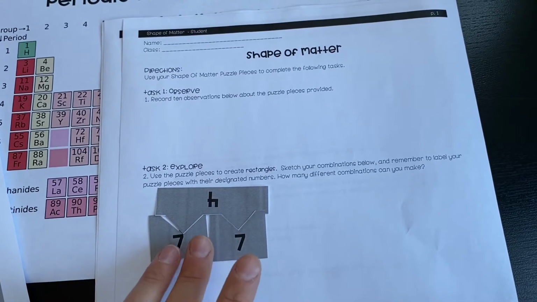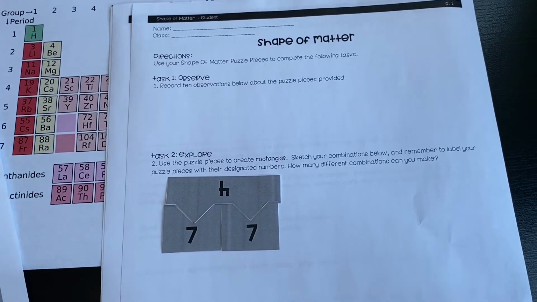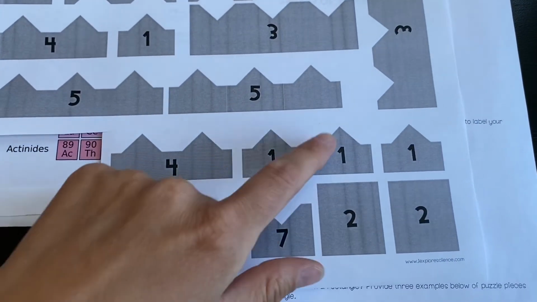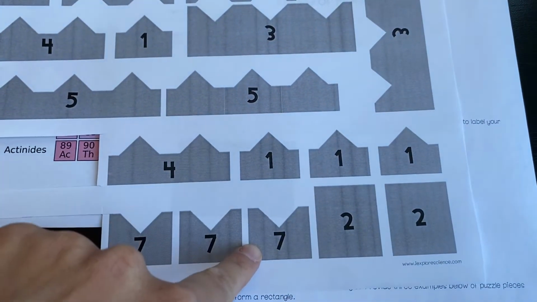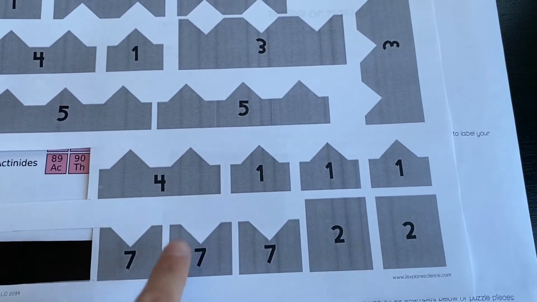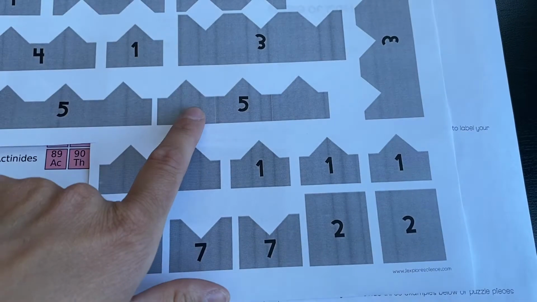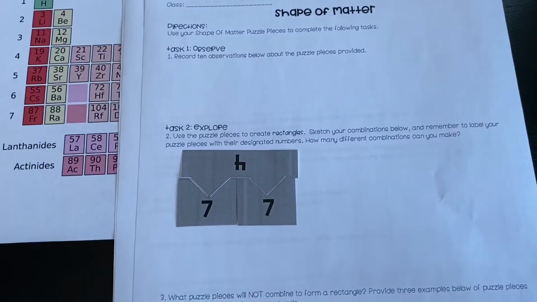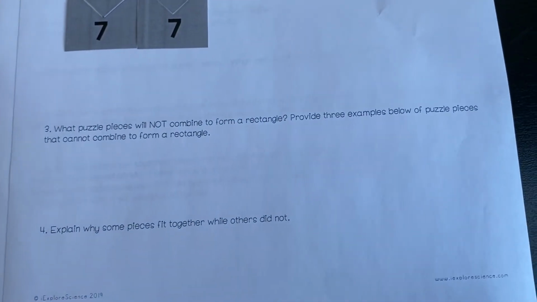So 2 7s can connect with a 4. But if I look at my other puzzle piece, like a 1 and a 7, a 1 and a 7 also connect. 2 doesn't connect with anything because it has no little grooves. It would take 3 7s to connect with these 5s up here. So they make these different combinations, and then we get into some other thinking things.